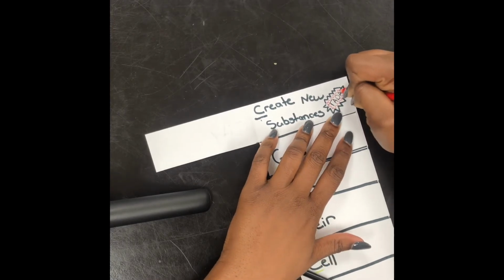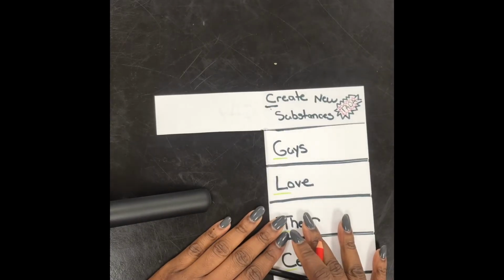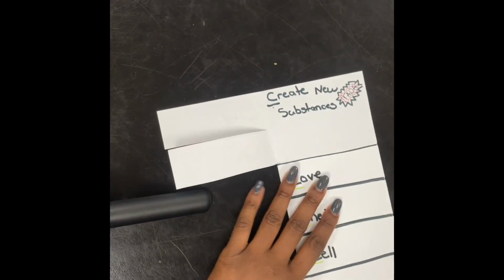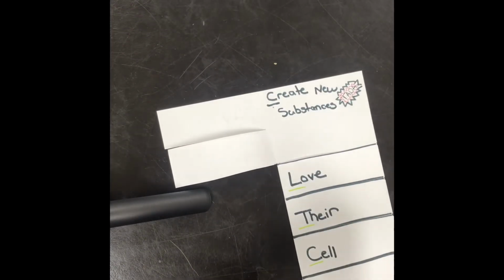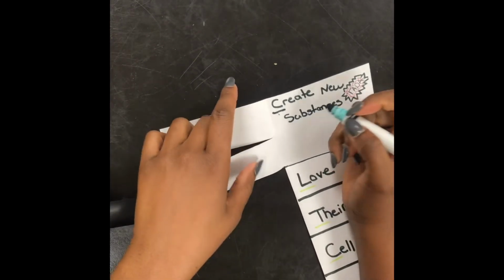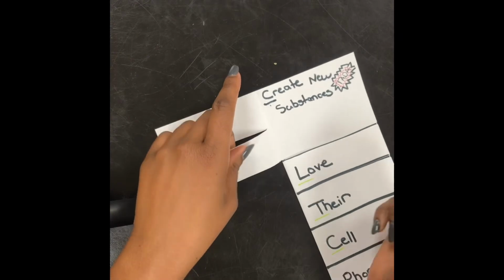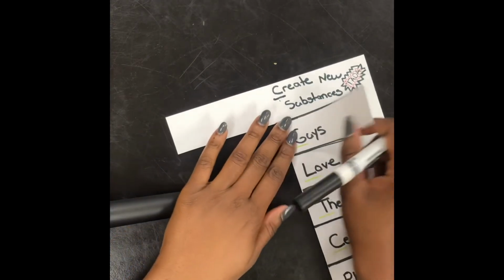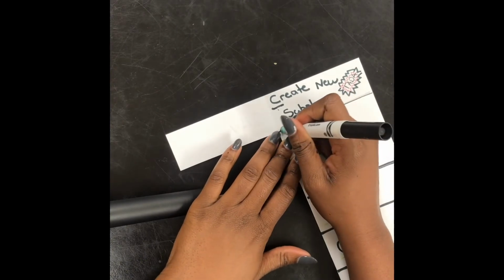Ta-da. And we are done with the first part. Next one is G for gas. That stands for gas produced. If you ever see gas occurring, bubbles, fizzing, I know that is going to be another evidence of a chemical reaction. Before I do that real quick, I forgot to draw my division line.